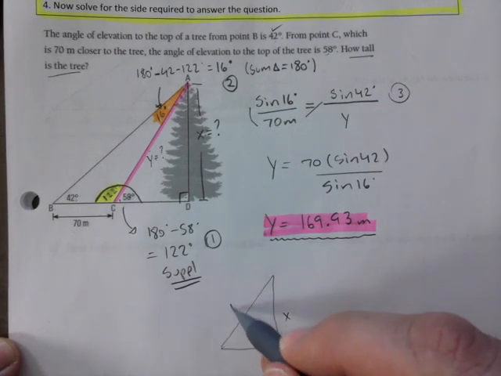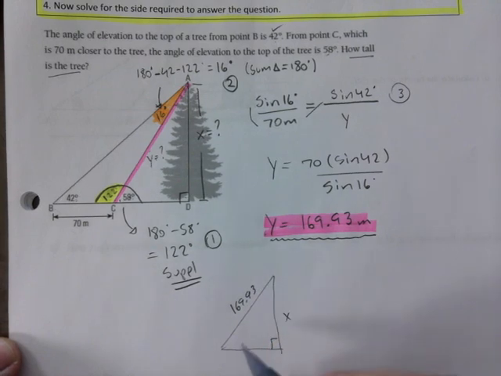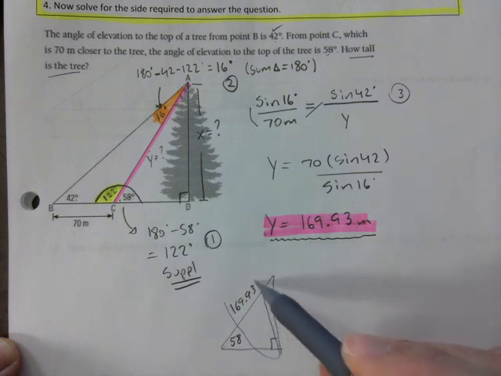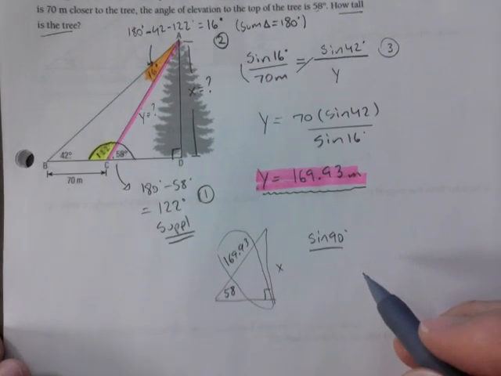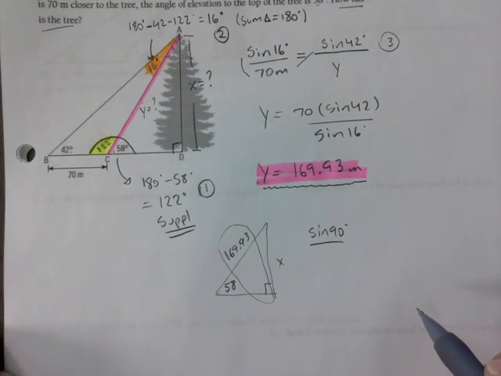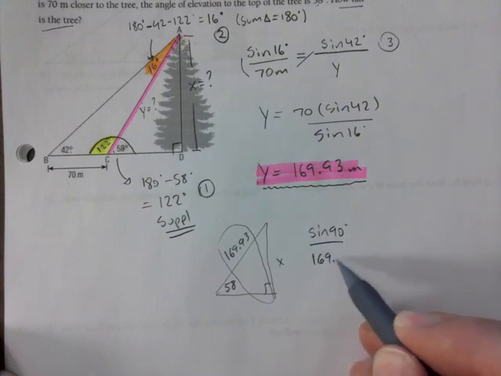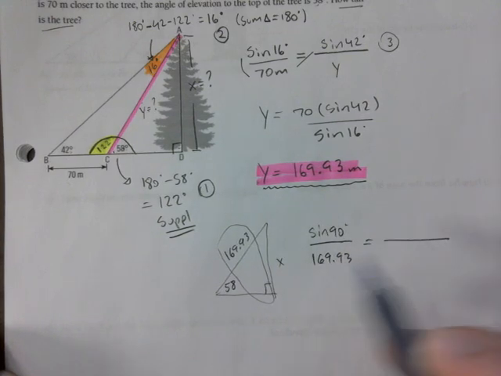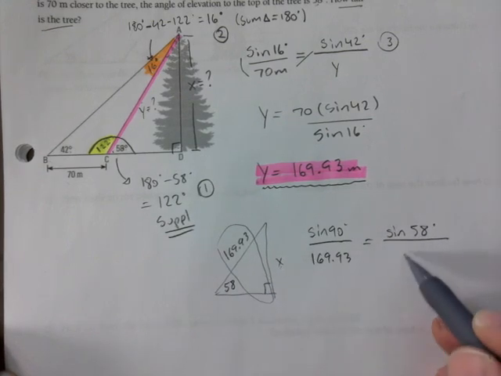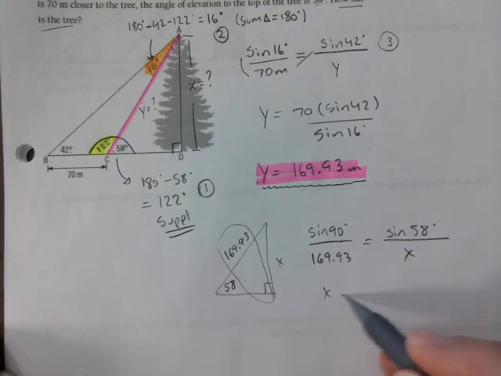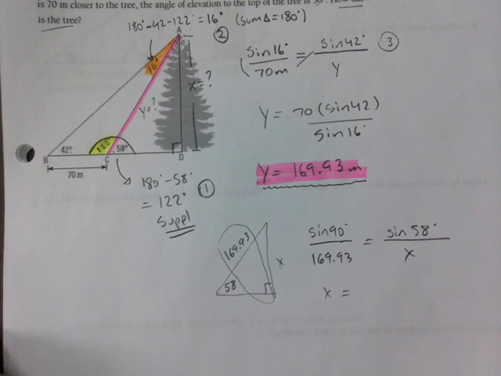This is X. This is 169.93. This is 58. Here you've got your pair. So sine of 90 over 169.93. And then we have sine of 58 over the side across from it, which is the one we're after. So it's really just a lot of sine law in this case, or sometimes a lot of cosine law. It's just more steps, that's all.